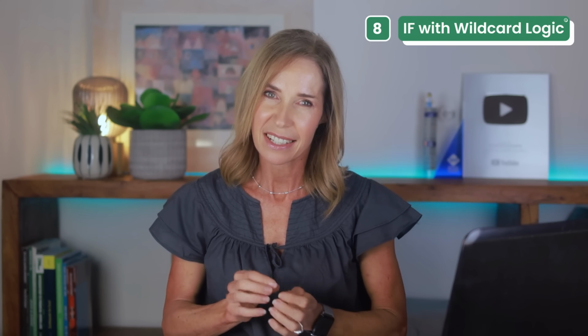Up to now we've used wildcards in functions that support them directly like COUNTIF and SUMIFS. But what if you want to use that same logic inside an IF statement? IF doesn't recognize wildcards on its own, so we need a slightly different approach to make this work. This is a really useful pattern to understand.